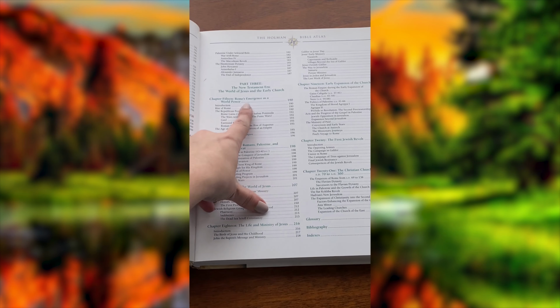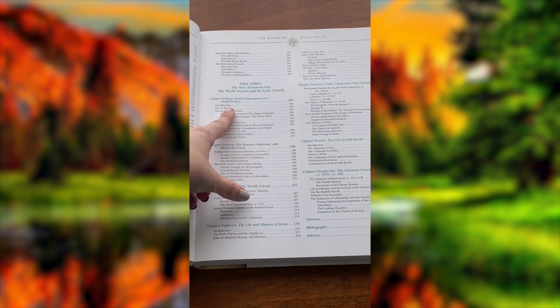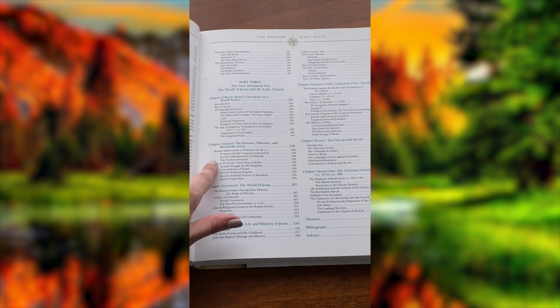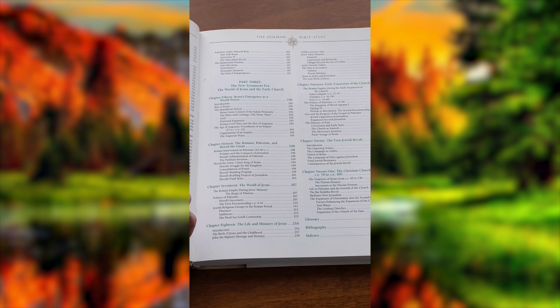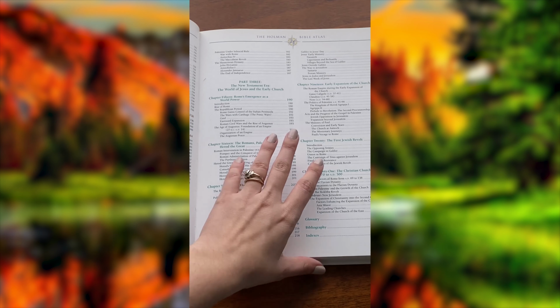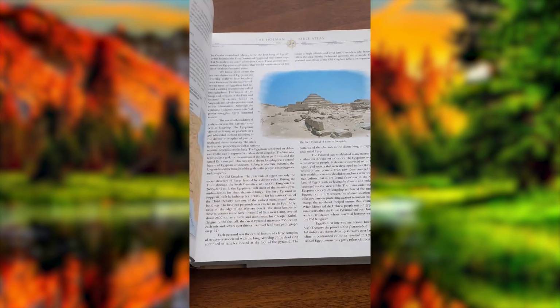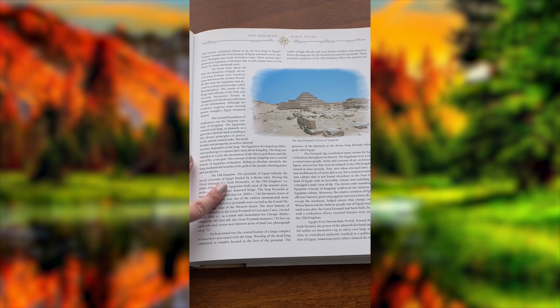Here we have the Romans' emergence as a world power and the different maps that led to that. Here we have the Romans, Palestine, and Herod the Great. You get the idea. Here, the world of Jesus. So this would definitely take place in the first century while Jesus was on the earth. Well, let's go ahead and check in and see some of the other features.